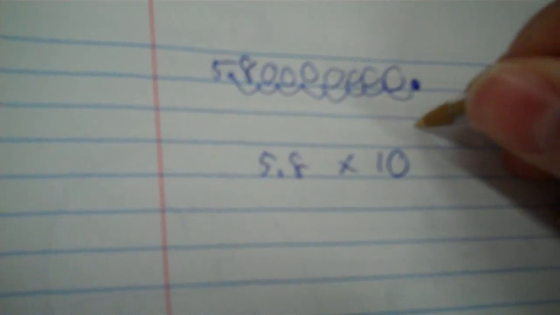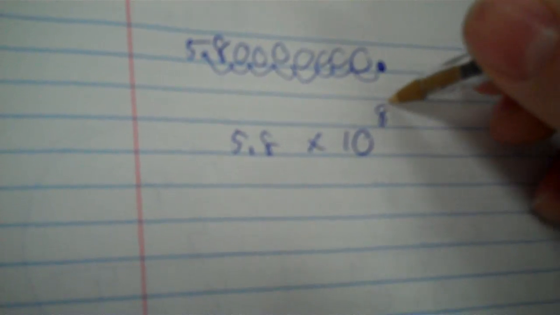Okay, 558, and then 0, 0, 0, 0, 0, 0, 0. Okay, decimal's here, and you need to move the decimal. Only one number in front of it, and it can't be a 0. Okay, so it's 5.8 times 10, and I moved it 1, 2, 3, 4, 5, 6, 7, 8 places, and I moved it to the left, so it's positive.